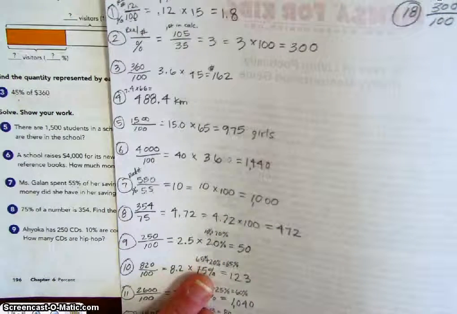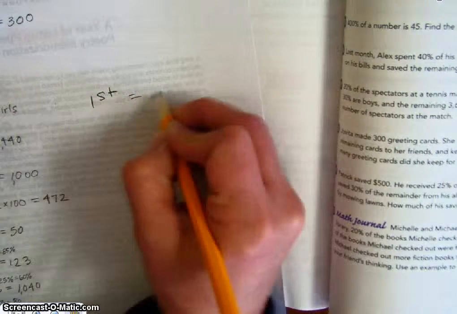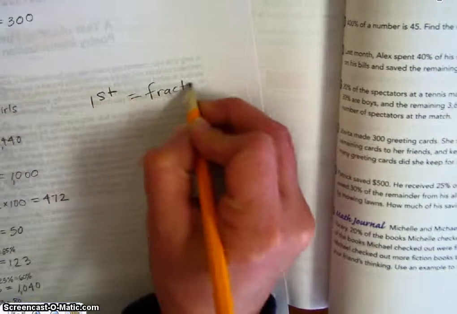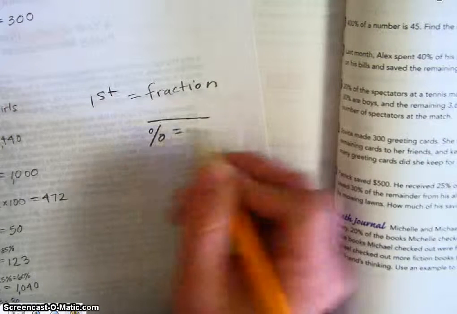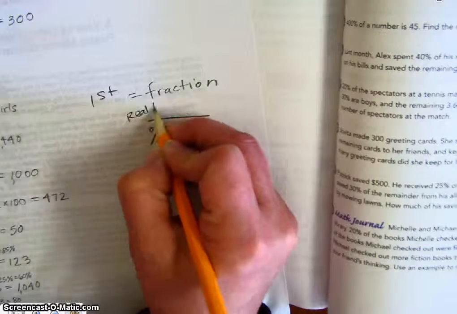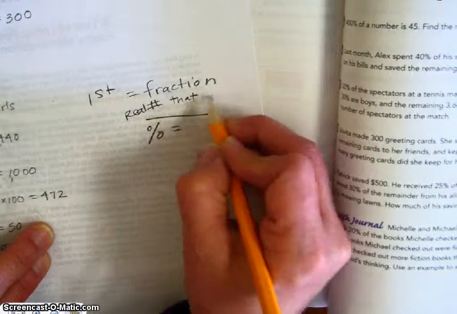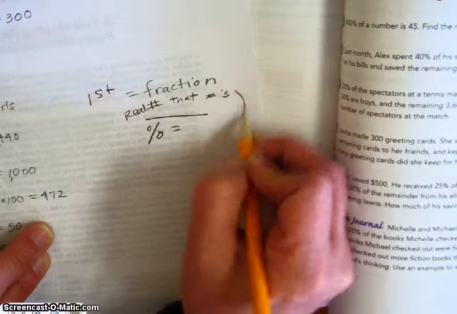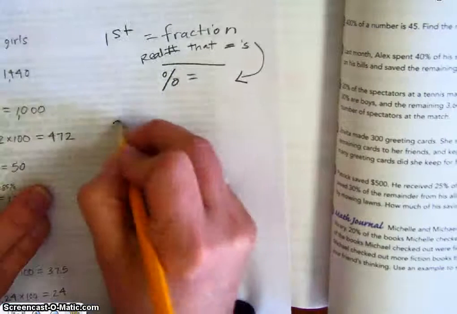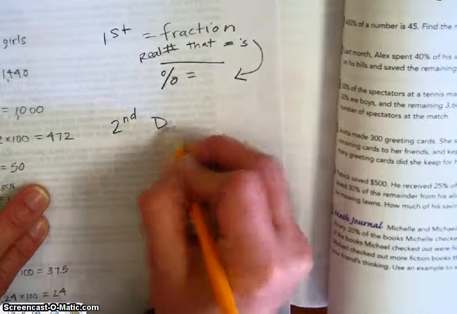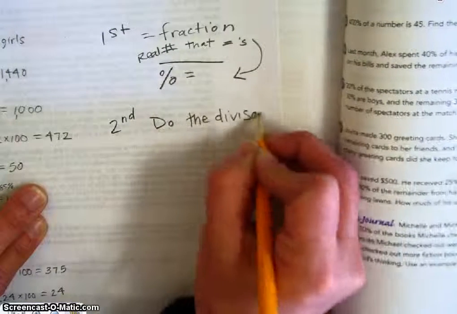So hopefully you remember. I'm going to write it right here just in case. The first step is make it into a fraction. The fraction would have the percent on the bottom and the real number that equals that percent on the top. Then the second step, do the division.